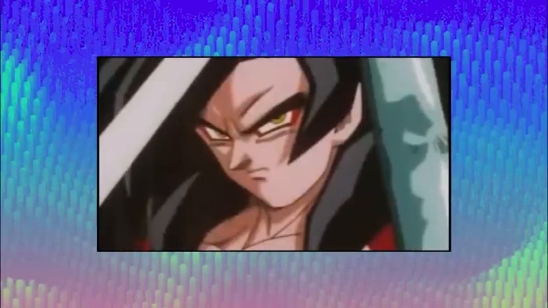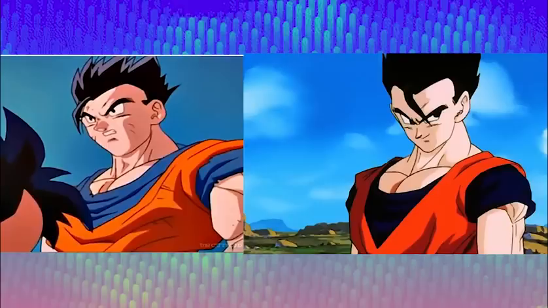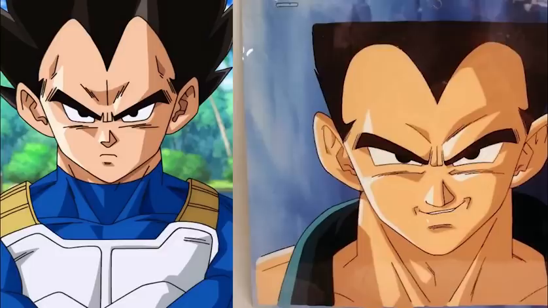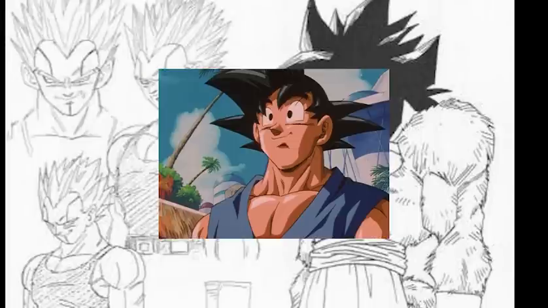Okay, so in this video I'll be comparing both GT and Dragon Ball Super's art styles, and I find this topic quite interesting as both deviated from the traditional Z look and did it in very similar ways, such as less angular designs and utilizing highlights a lot more with characters, and characters' faces becoming much wider.